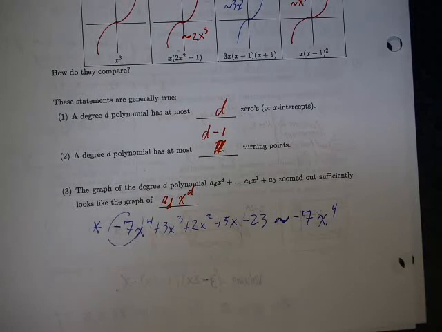And maybe we can even see that. Let's graph negative 7x to the 4th plus 3x cubed plus 2x squared minus 5x minus 23. I think I screwed up some of the terms, but that doesn't actually matter.